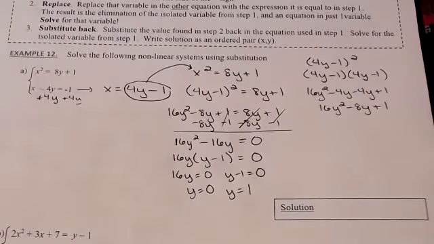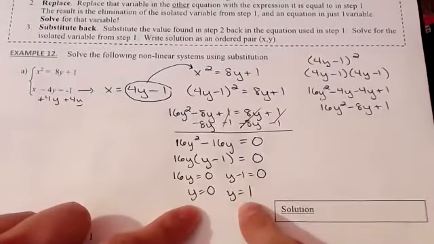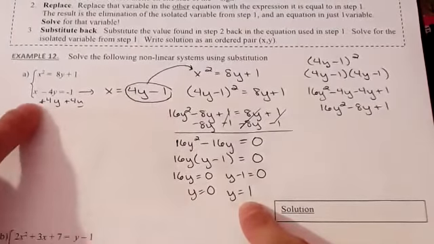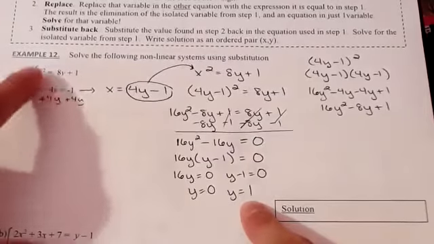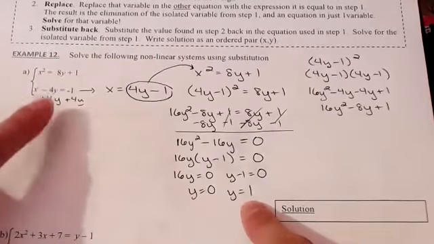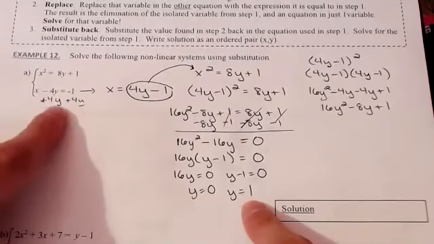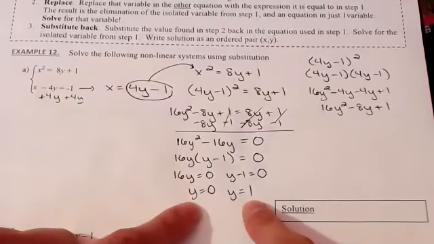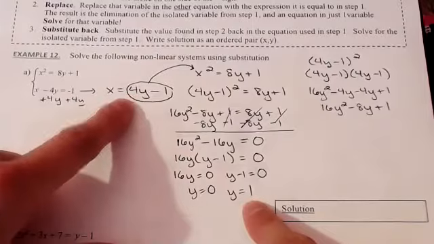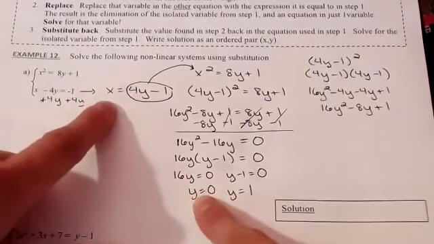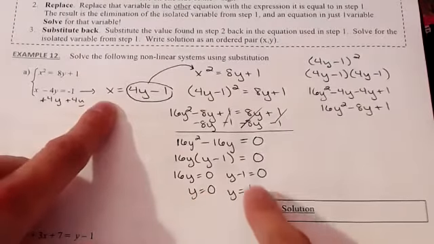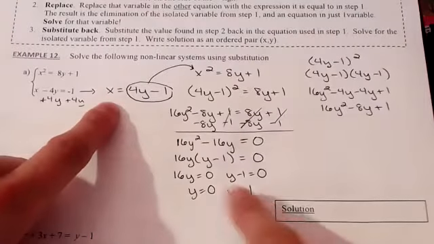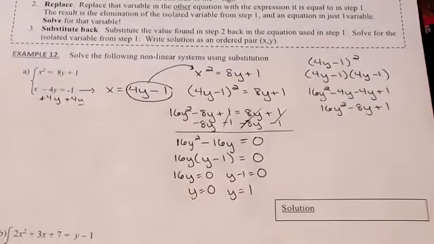What we end up doing with these two solutions is that we're actually going to plug it back into one of our equations. So typically we'd plug right back into our original equation, but because I'm confident that I had no mathematical errors by bringing that 4y over, I'm actually going to plug in y equals 0 into the equation to find its corresponding x. And then I'm going to plug in y equals 1 into the equation and find its corresponding x. So we literally do this twice, okay?